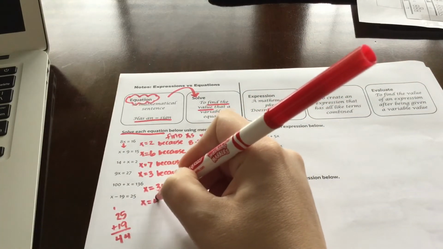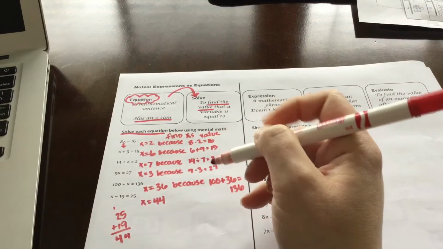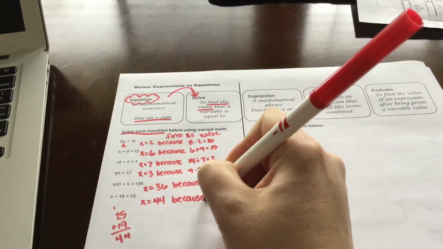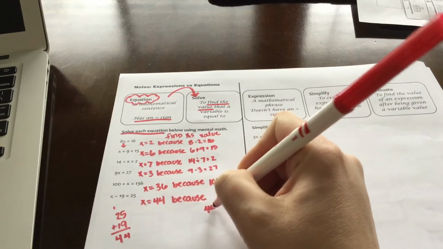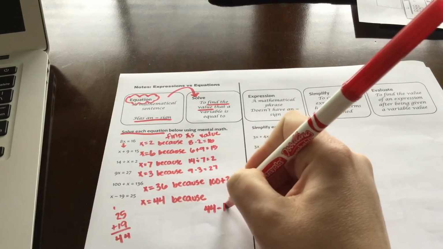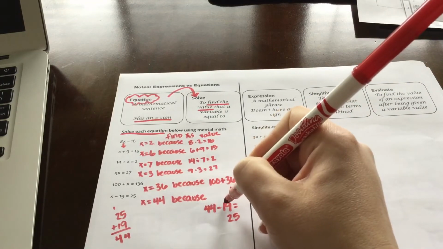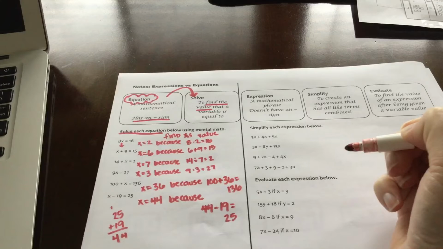And then once they suspected that the x was equal to 44, they substituted the value back in. And if you do 44 and you subtract 19, you will get 25.